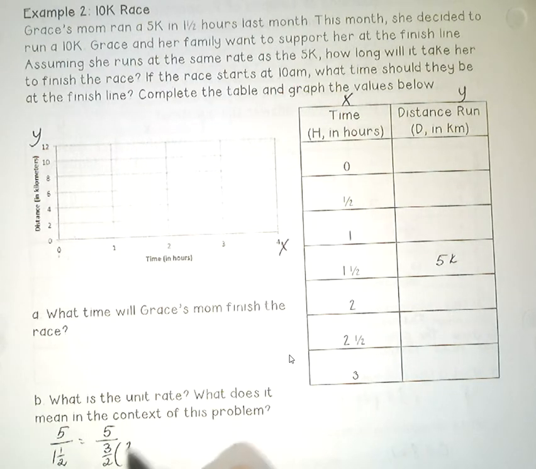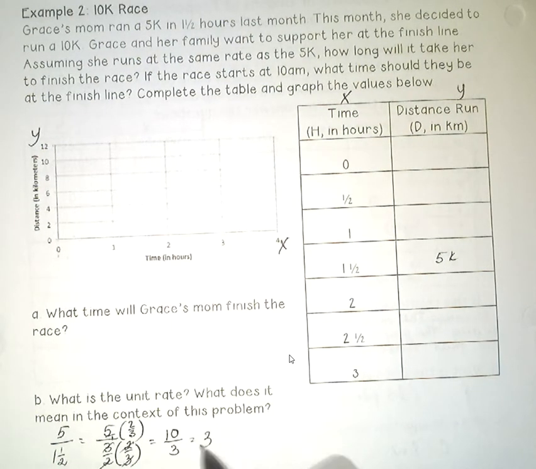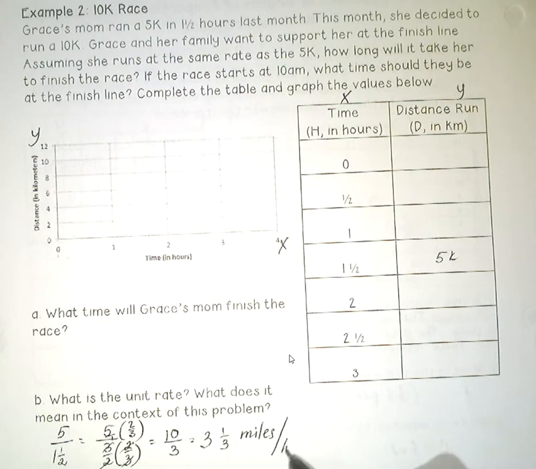We are multiplying it by 2/3, the reciprocal, 5 over 1 if we need to, and we get 10/3, which is 3 1/3 miles per hour. Not miles, sorry, kilometers. Kilometers per hour. 3 1/3 kilometers per hour. Okay.